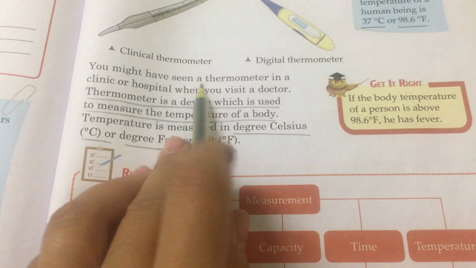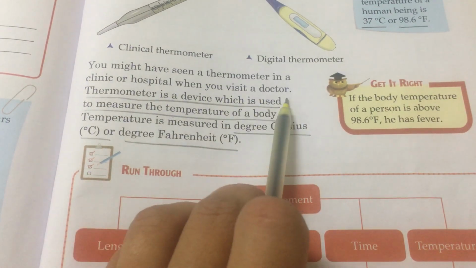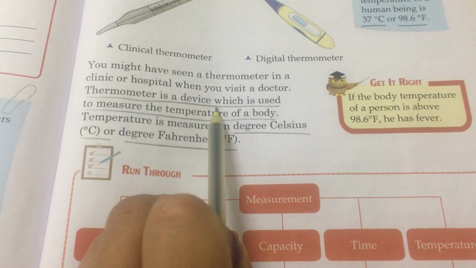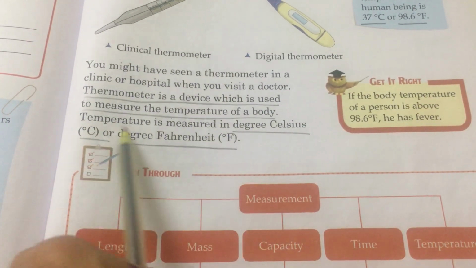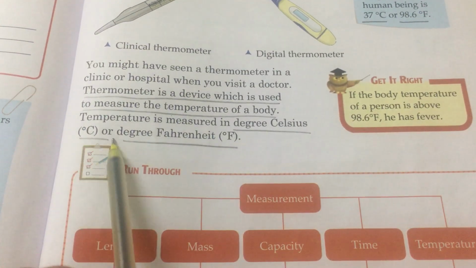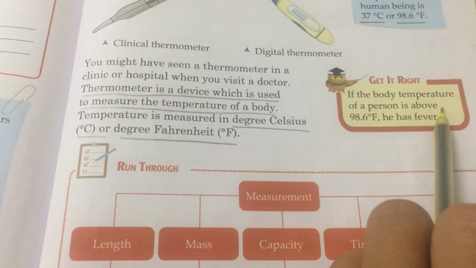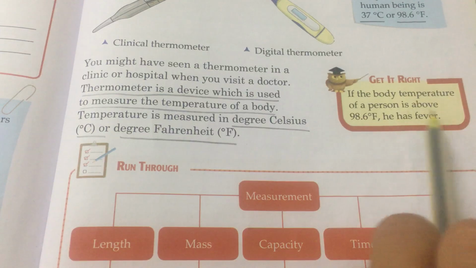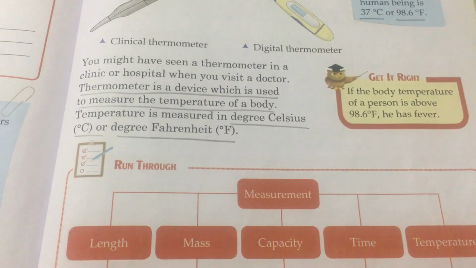You might have seen a thermometer in a clinic or hospital when you visit a doctor. Thermometer is a device which is used to measure the temperature of a body. Temperature is measured in degrees Celsius or degrees Fahrenheit. If the body temperature of a person is above 98.6 Fahrenheit, he has fever.